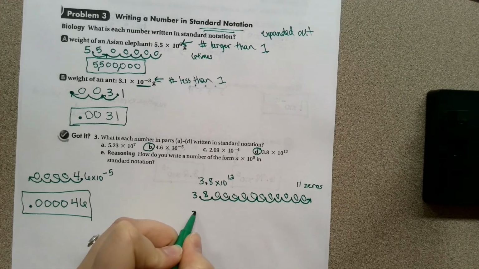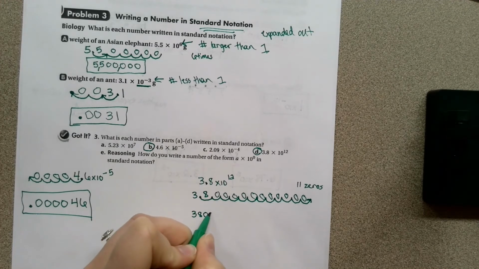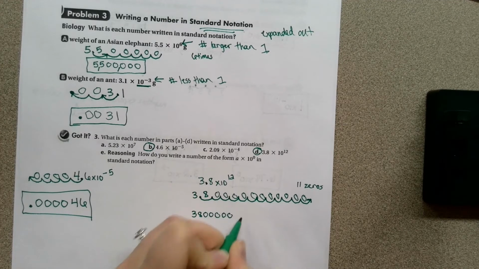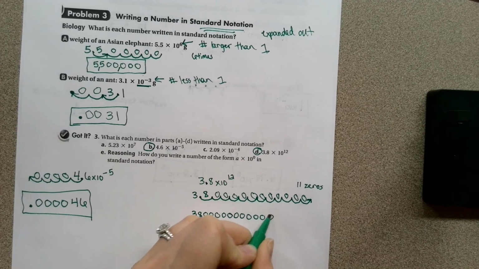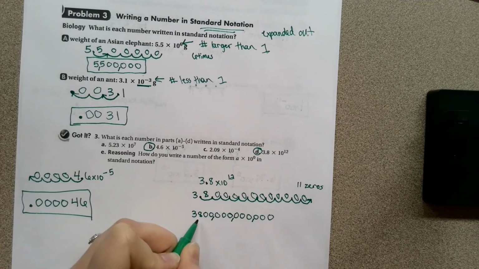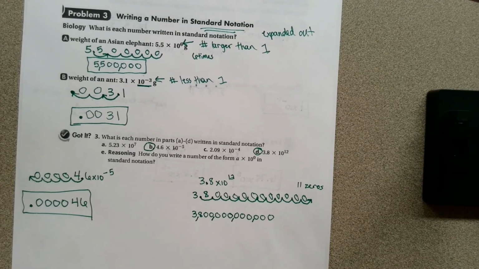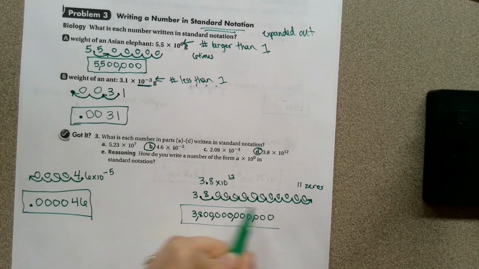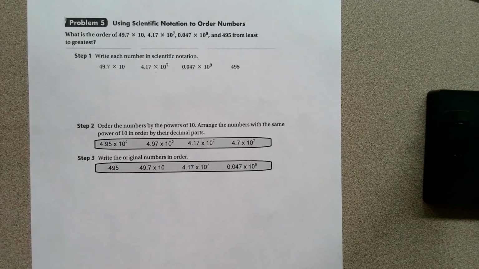And then we want to write it clearly underneath with our 11 zeros. 1, 2, 3, 4, 5, 6, 7, 8, 9, 10, 11, and then double check. 3, 6, 9, 10, 11. 11 zeros. And then this would be our number in standard notation, that standard form.